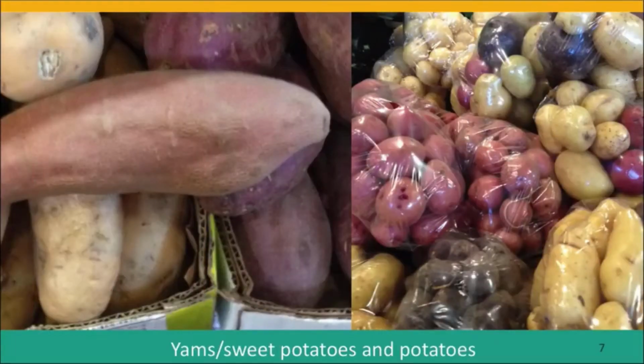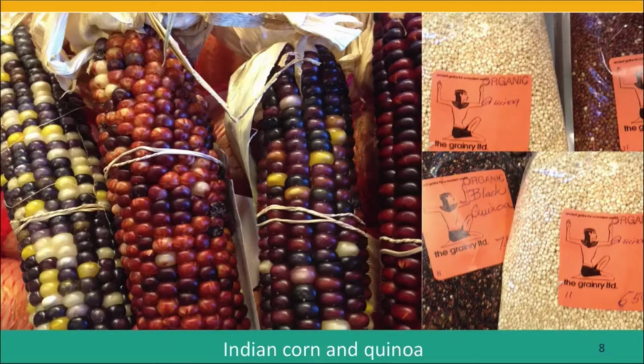And here's potatoes, also closely related to peppers, but with mutations in a different pathway affecting a purple pigment called anthocyanin. And on the left, the root vegetable that Americans and Canadians call yams or sweet potatoes, again with the same pigment variations. Here's maize, what Americans and Canadians call corn.